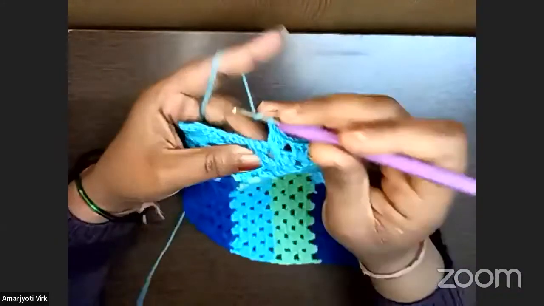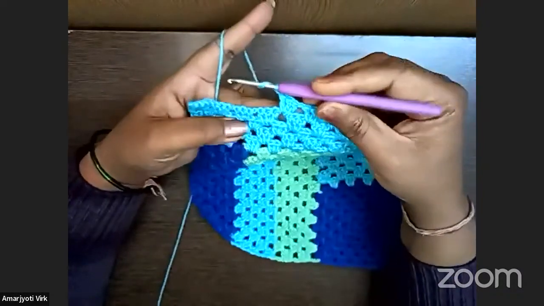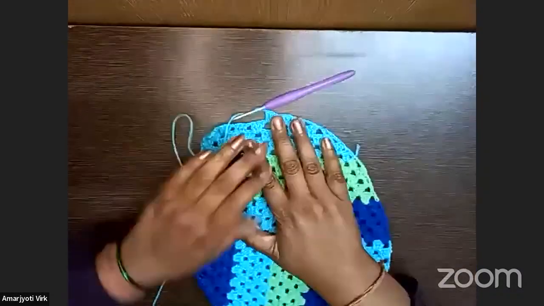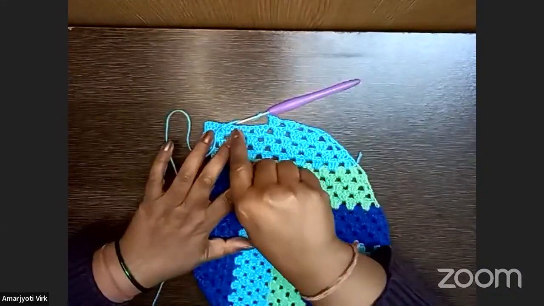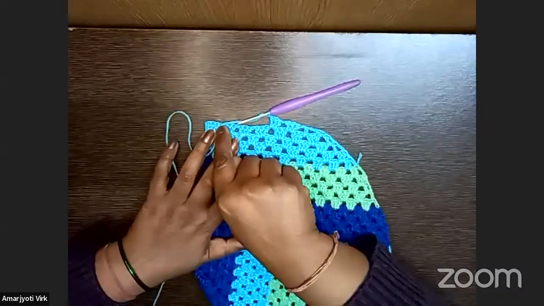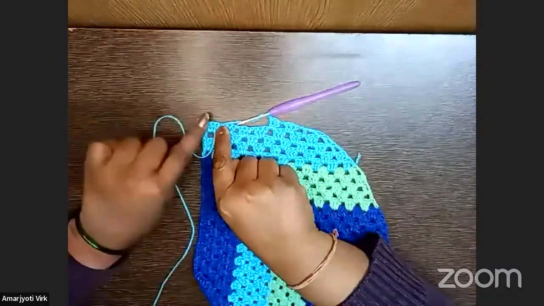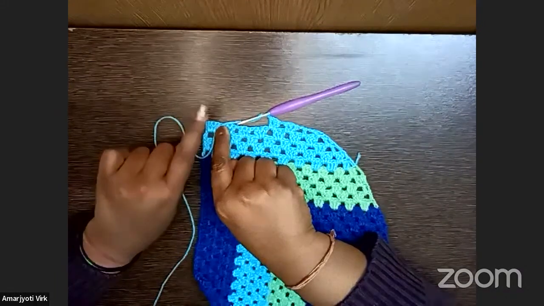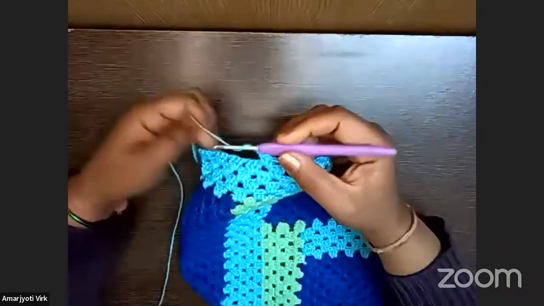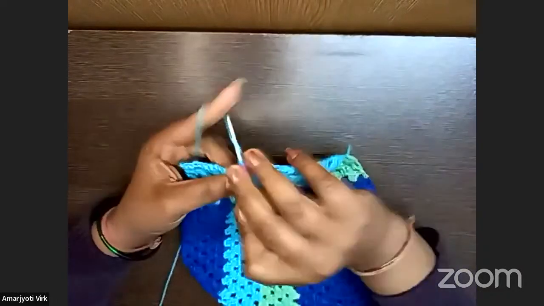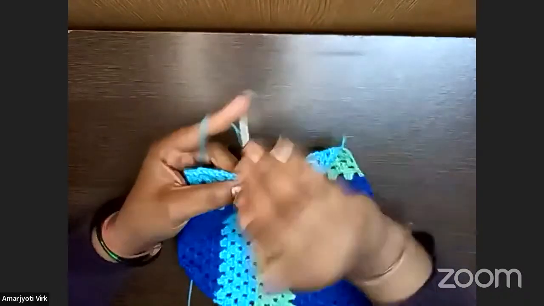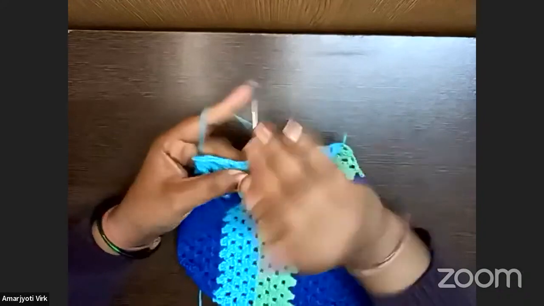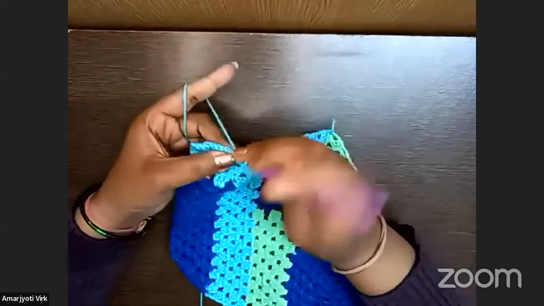So I am going to tell you how many complete blocks you have to make. 1, 2, 3, 4, 5. 5 complete blocks, and then finish this row with 1 double crochet on the last stitch and cut your yarn. 5 complete blocks separated by chain 1 spaces.